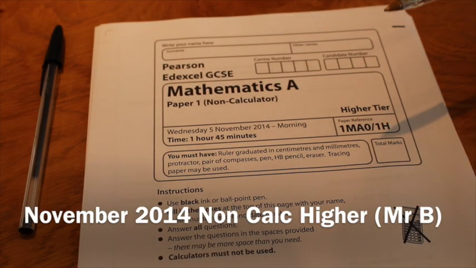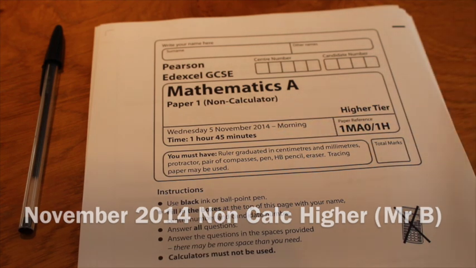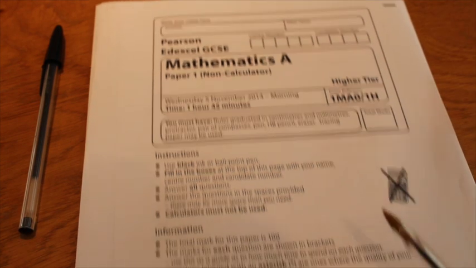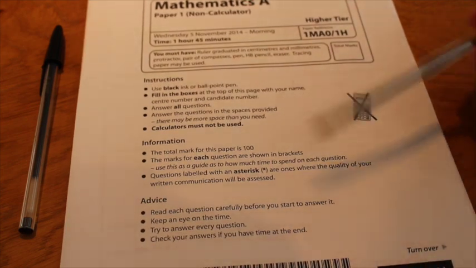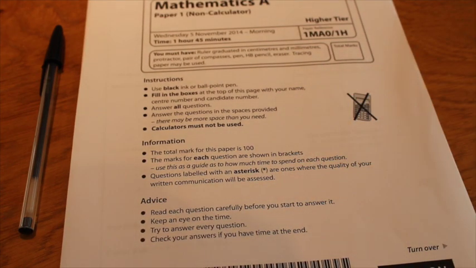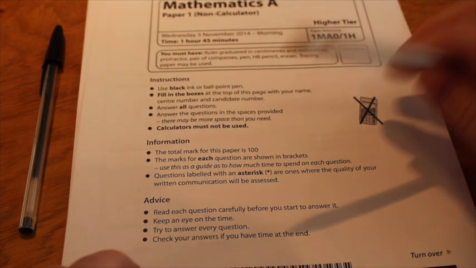This is the non-calculator November 2014 paper. Before you start, obviously read the front page, but the main bit to highlight will be down here. Questions labelled with an asterisk are ones where the quality of your written communication will be assessed. So you're supposed to write in sentences, you're supposed to tell the examiner what you're doing, otherwise it's likely that you either won't get the marks or you won't get full marks.